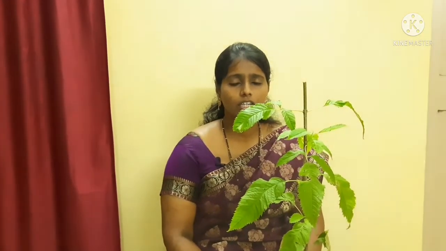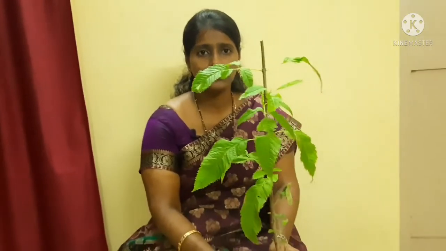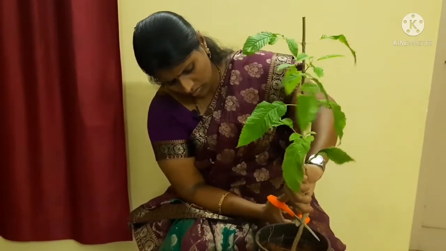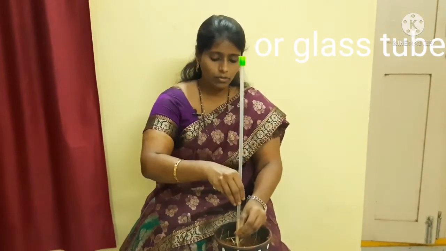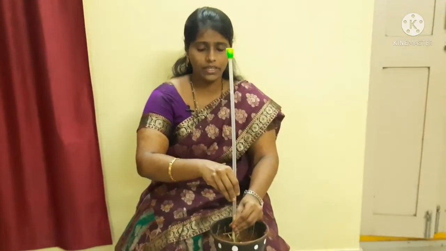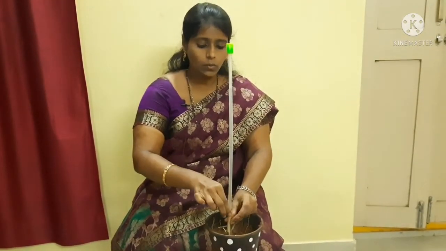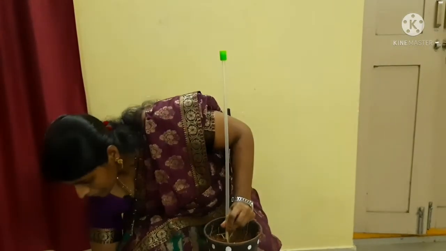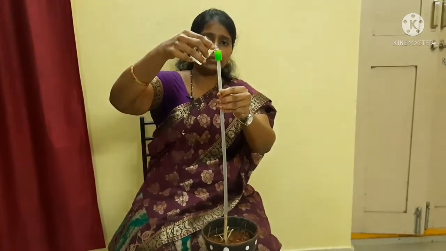To understand the root pressure, let us perform an activity. For this, you need a potted plant. Cut the stem portion 1 centimeter above the ground level. Take a rubber tube and fix it into the stem. This arrangement has to be tight, otherwise the water may spill out of this tube. Now pour some water into this tube.